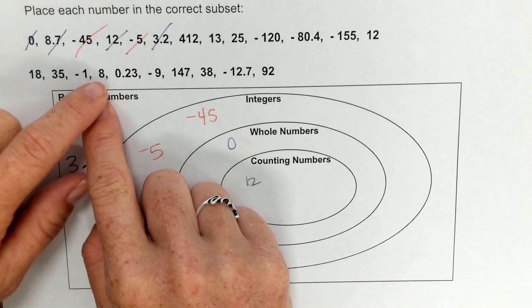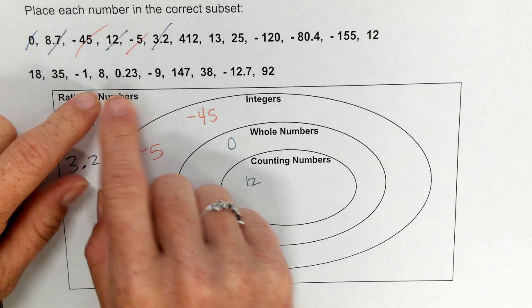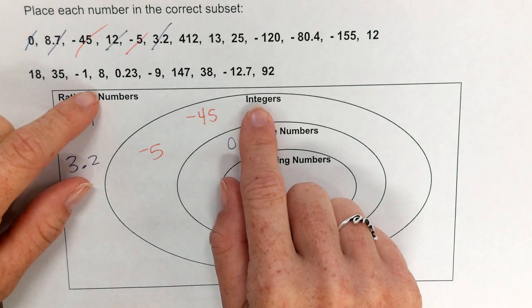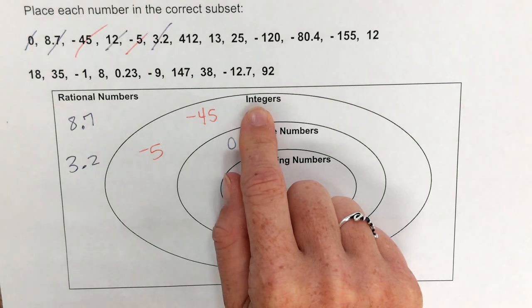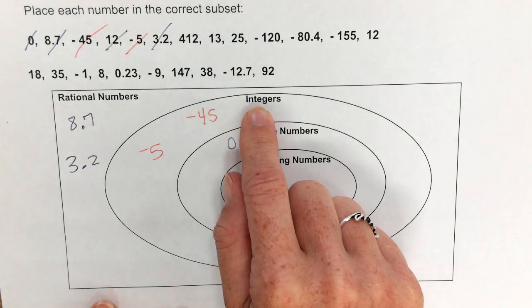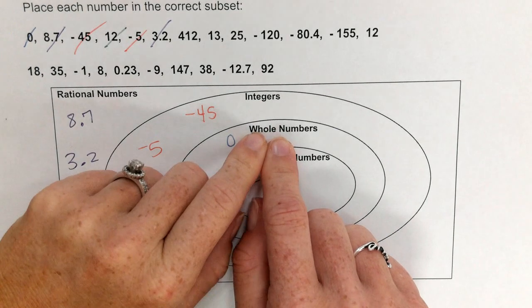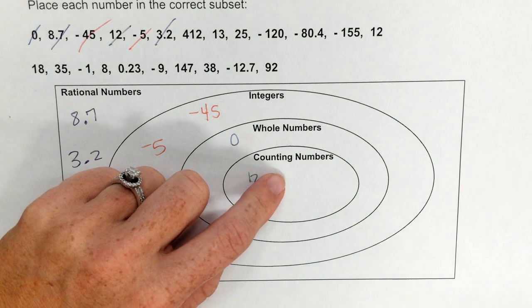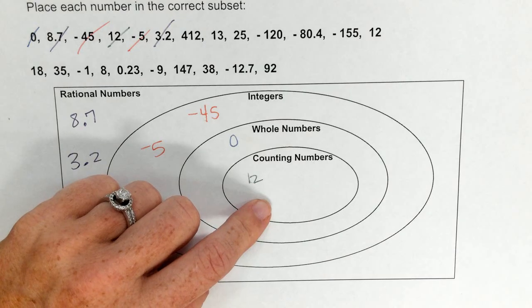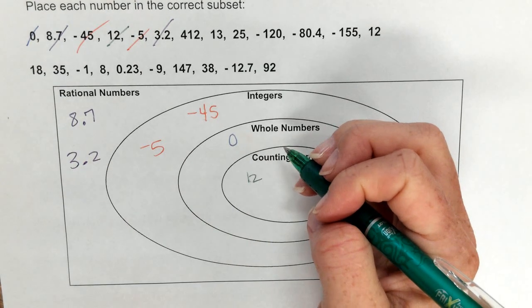412. Is it rational? Yes. Is it an integer? Yes, because it's a positive or negative. It would fall on the number line, yes? All right. Is it whole? Yes. Is it counting? Would you eventually count it? Yes. So 412 would best go under counting.